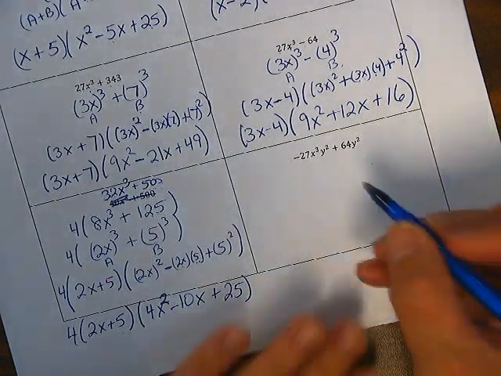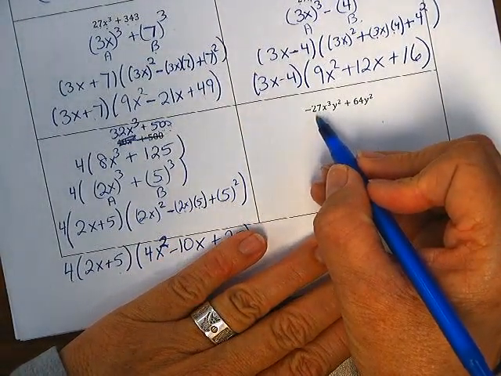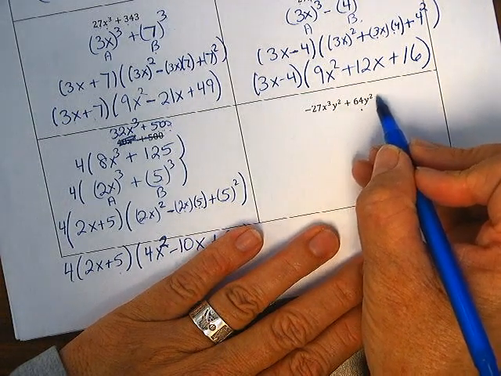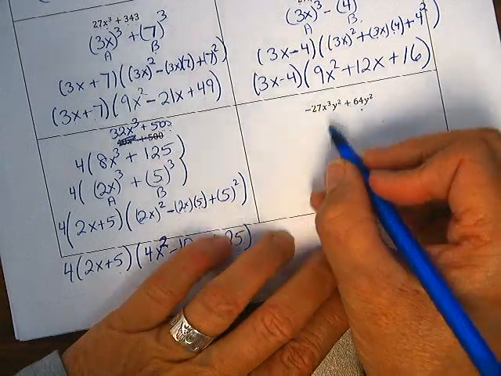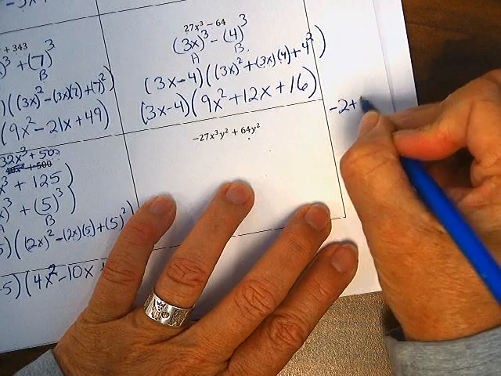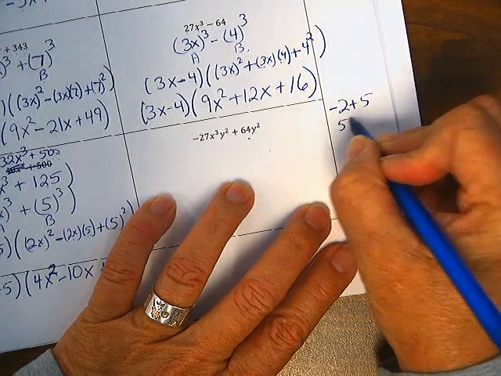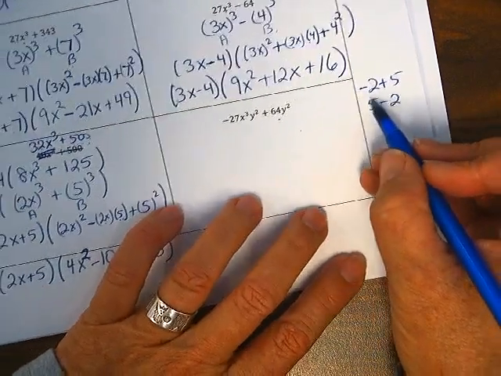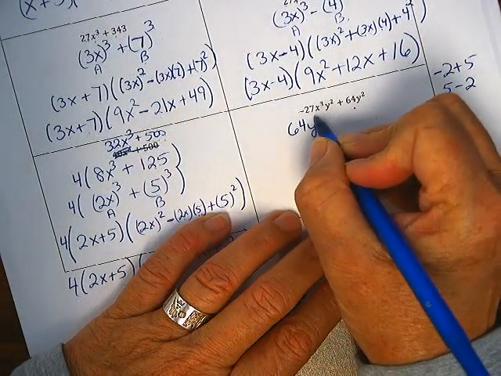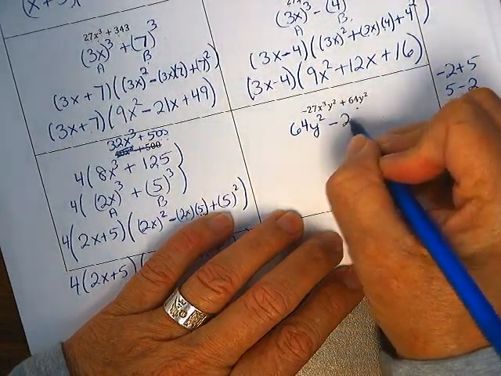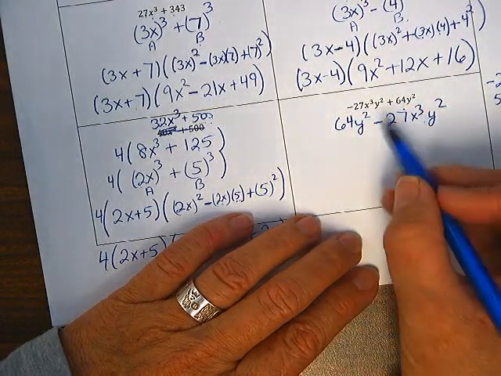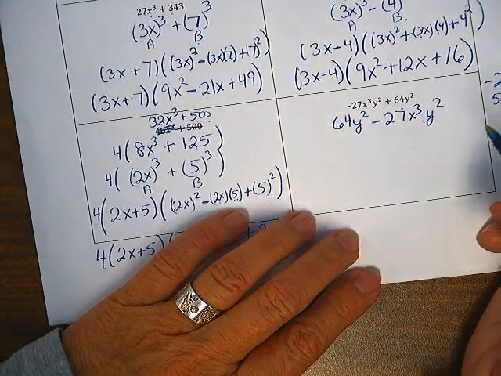Okay, last problem. First of all, have we done any with a negative out in the front? And we haven't. So I would rewrite this, putting the 64y squared in the front. Because this is just on the side here. If you had negative 2 plus 5, we know that we could rewrite as 5 minus 2. Right? That they give us the same answer. So I'm going to rewrite this as 64y squared minus 27x cubed y squared. So all I've done is moved them. They kept the same sign, so they have the same value.